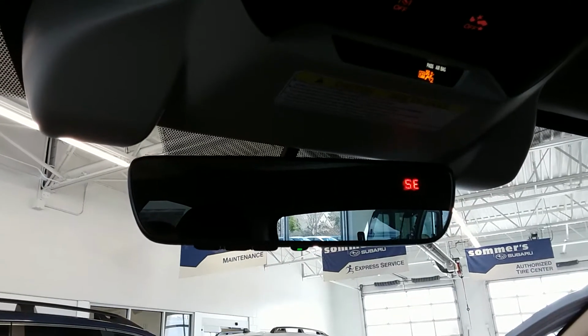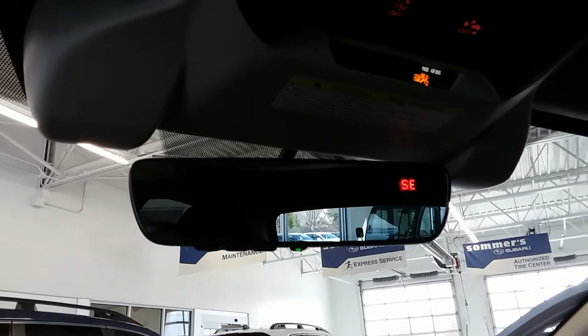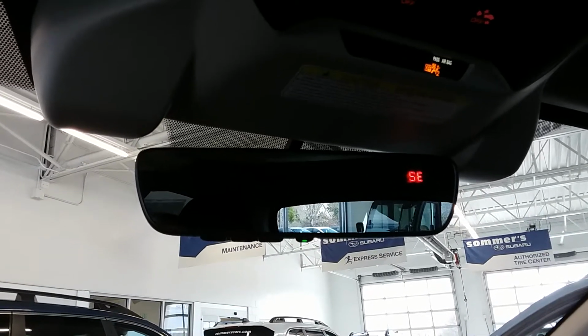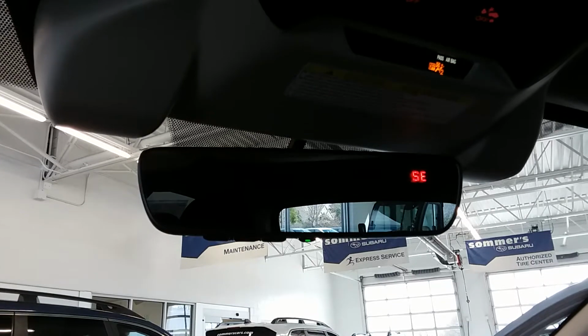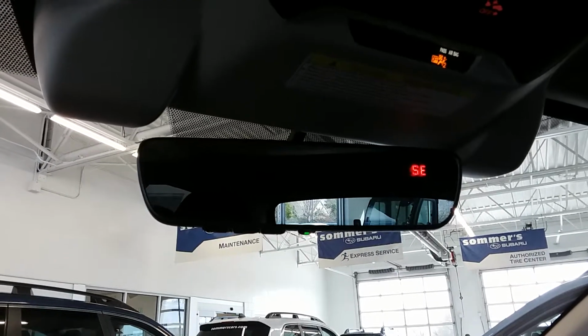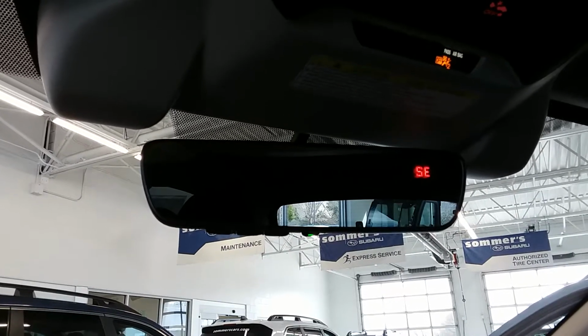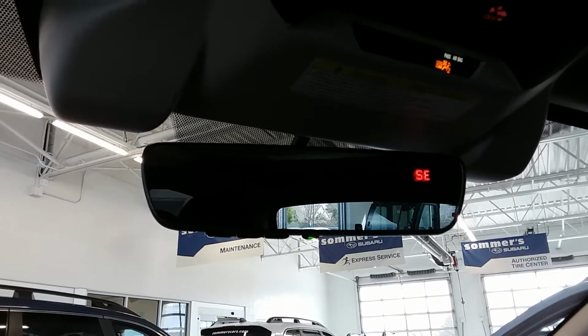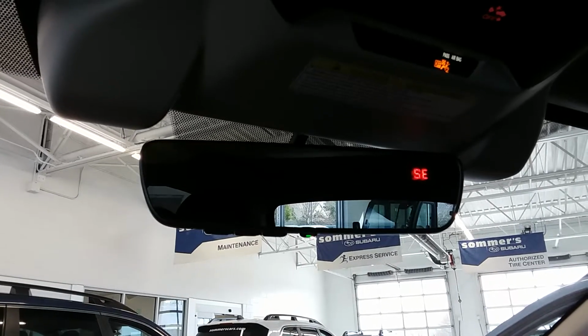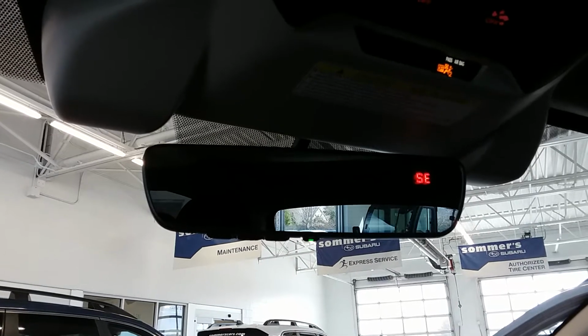So now we're going to talk about the EyeSight Driver Assist Technology, which are the cameras located near the rear view mirror. Think of EyeSight as an extra set of eyes every time you drive. EyeSight includes pre-collision braking, adaptive cruise control, lane departure and sway warning with lane keep assist, and pre-collision throttle management.